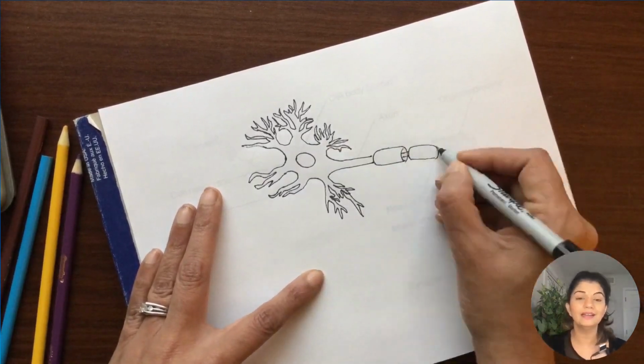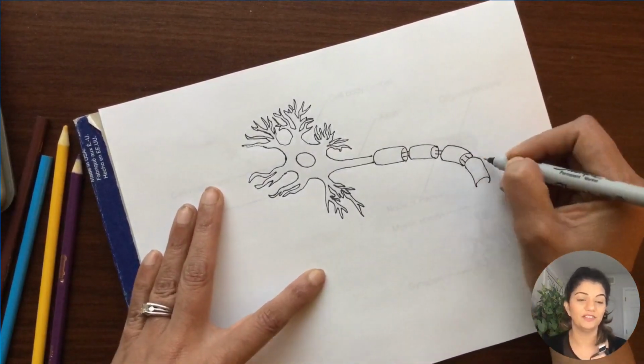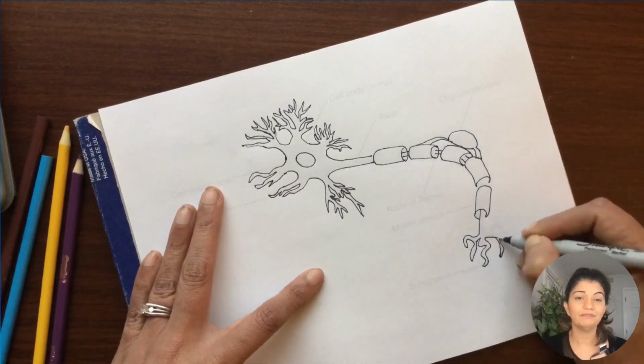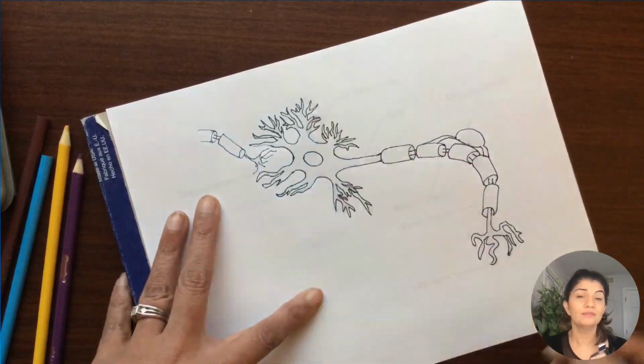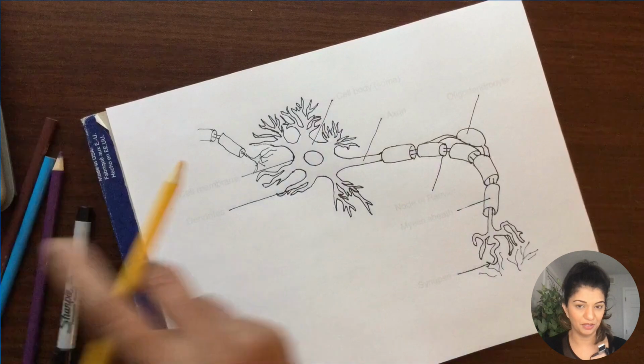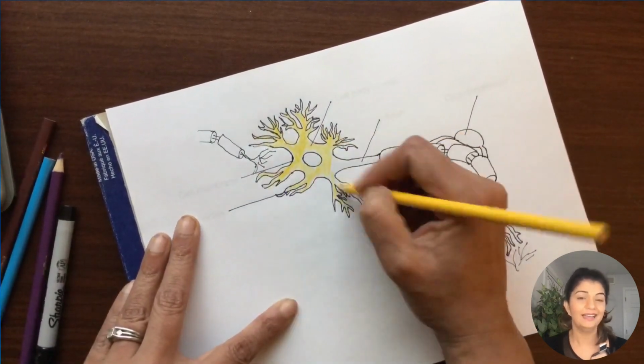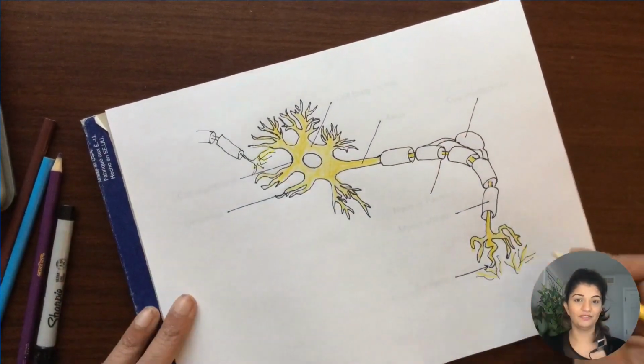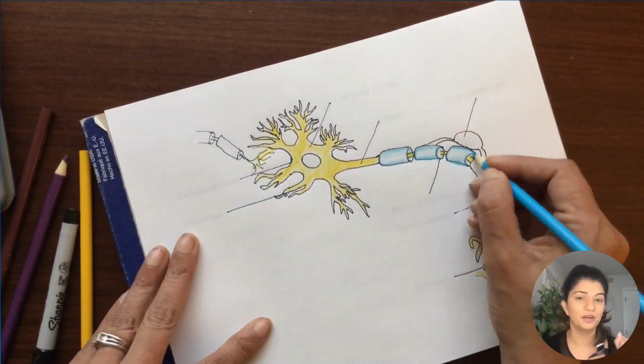What a neuron looks like. So here we have a visual of that, and let's take a peek. The main part of the neuron is the cell body, which is also known as the soma, and it has these extensions, these sort of cell membranes, that are called processes.